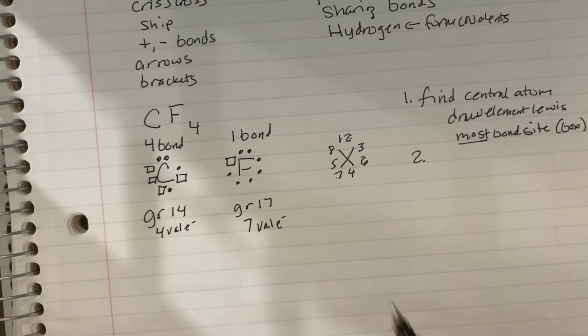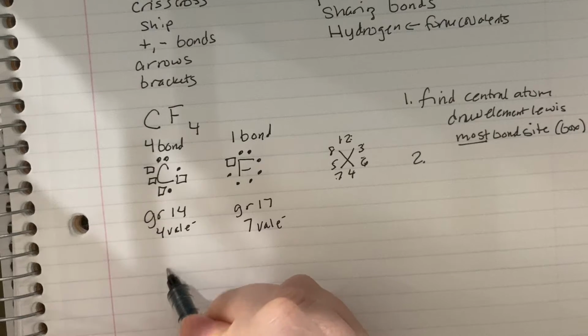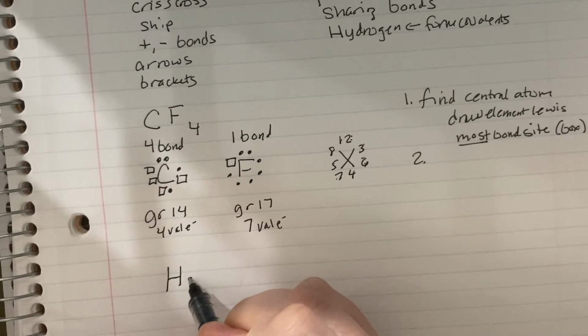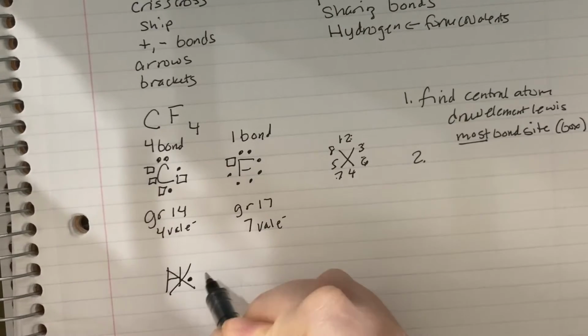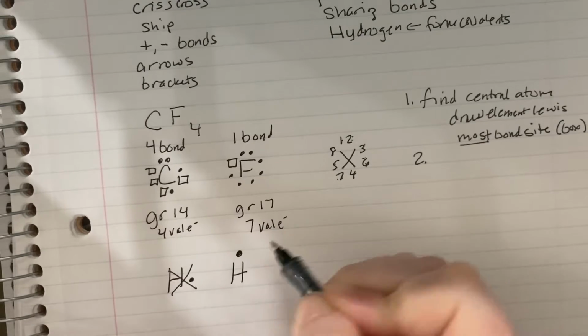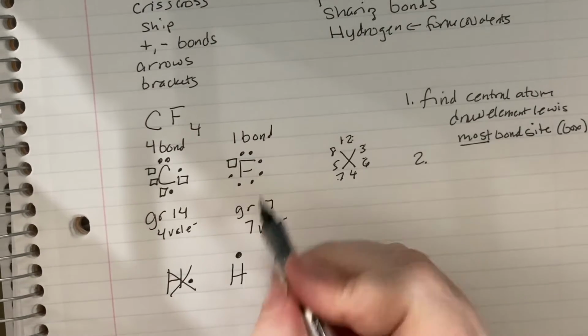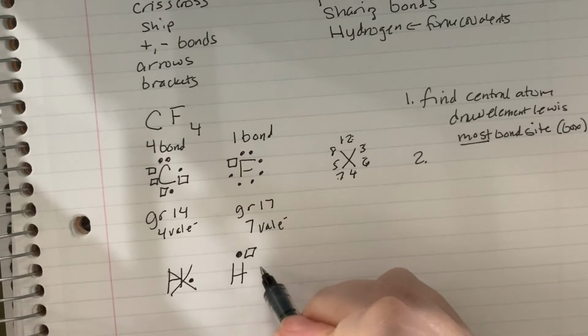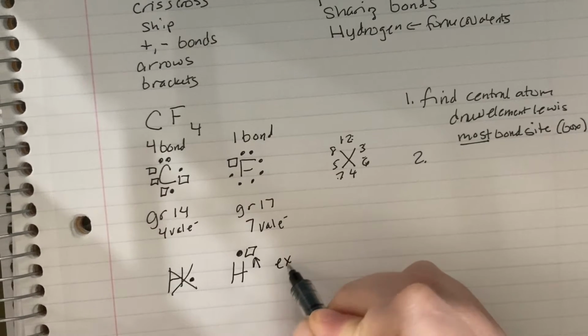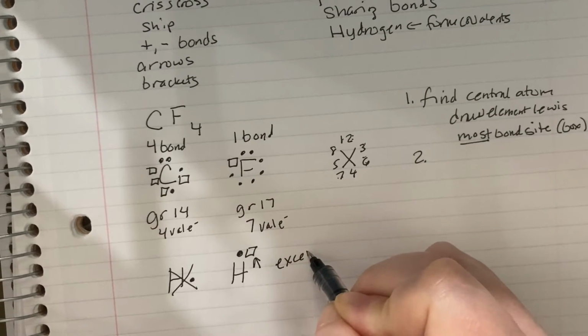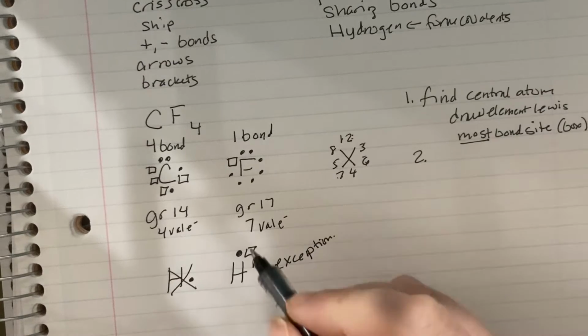Now there are 2 exceptions when you're working through the worksheet. Hydrogen, 1 dot. Oh, sorry, let me draw it the way you see. Hydrogen, 1 dot, group 1. He only has 1 bonding site. So he's an exception. Okay, and why is that?